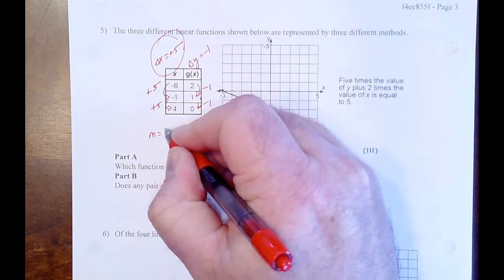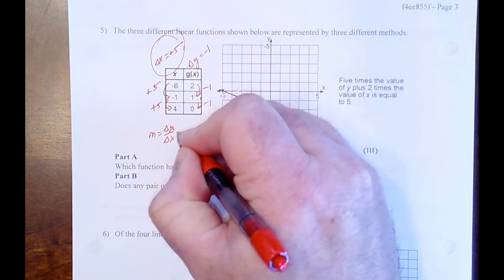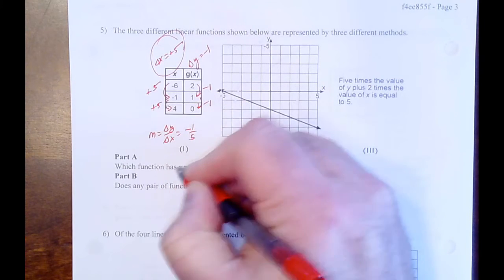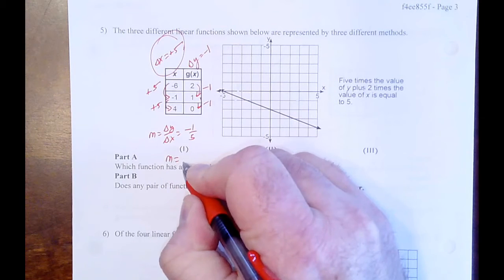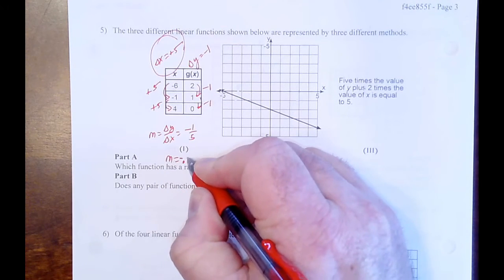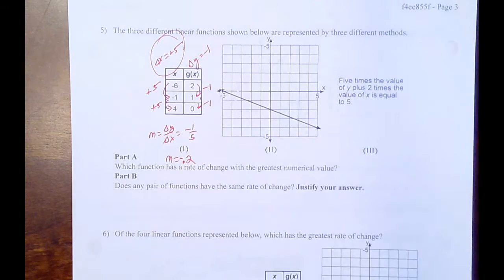The m value again is delta y over delta x. The slope is -1/5. And the best way to do that is to turn it into a decimal. So you get -0.2. And that's just for the first part.